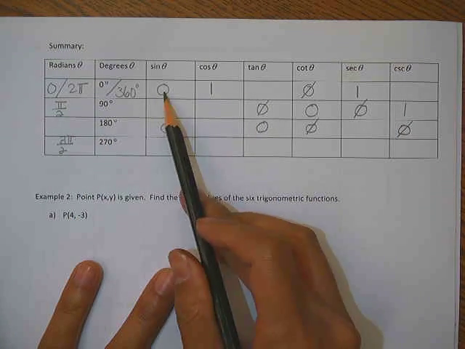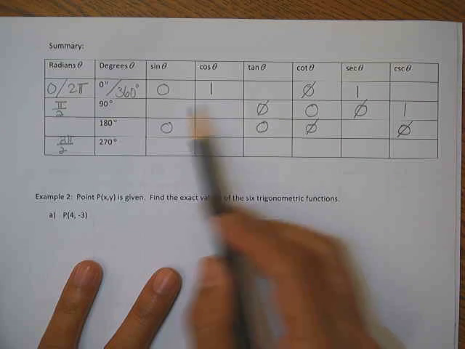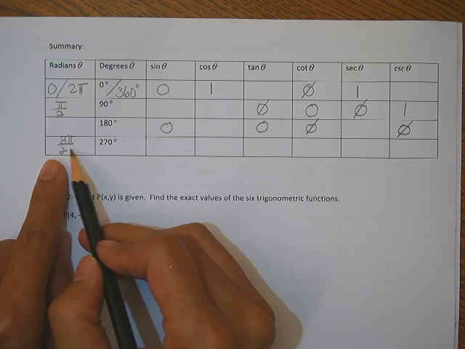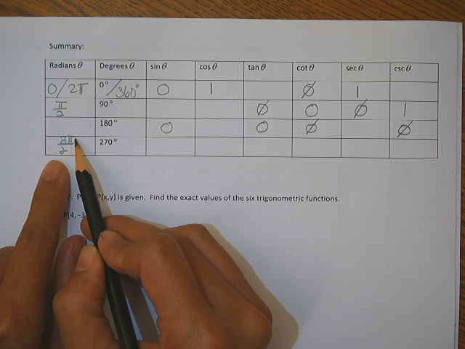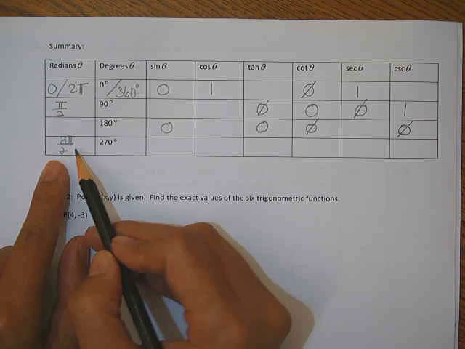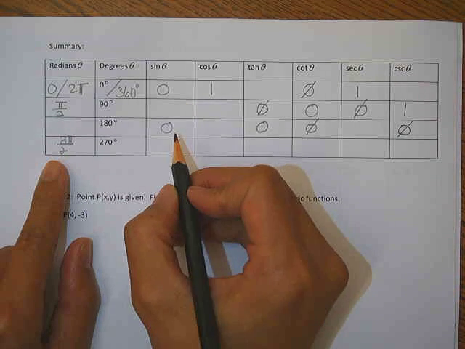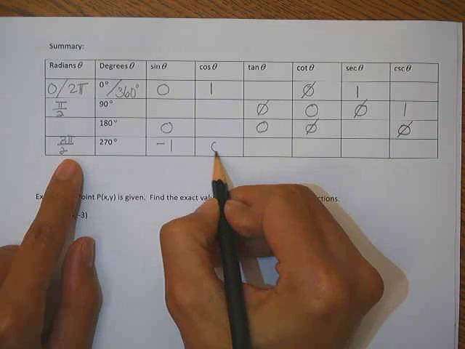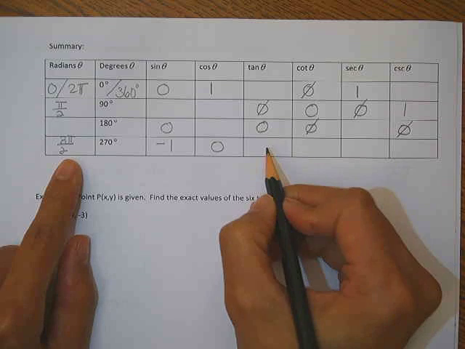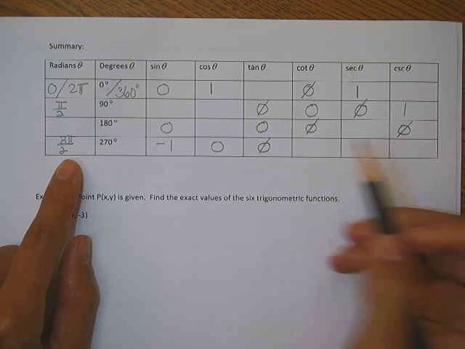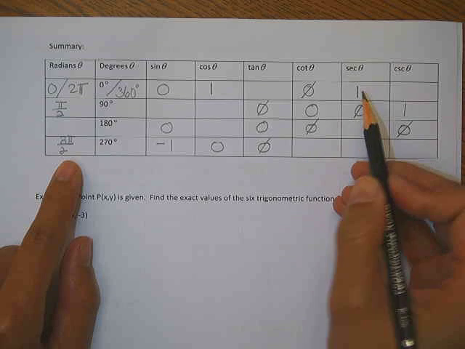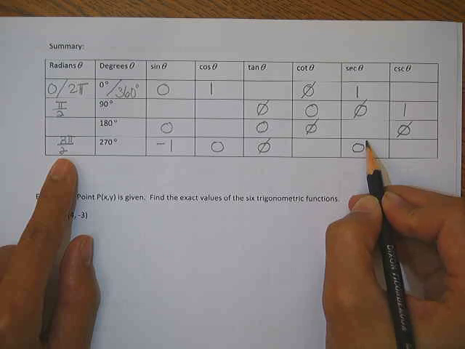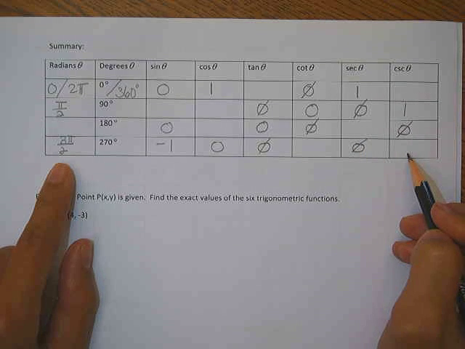So far, for each angle here, I'm leaving 2 blank spaces for you to fill out. Now, the last angle, which is 270 degrees or 3 pi over 2. Sine of 3 pi over 2 is going to be negative 1. Cosine of 3 pi over 2 is going to be 0. Tangent of 3 pi over 2 is going to be undefined. I'm going to leave this blank for you to fill out. Secant of 3 pi over 2 is going to be undefined. And I'm also going to leave this blank for you to fill out.